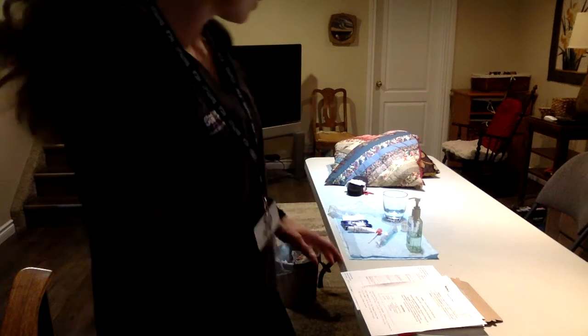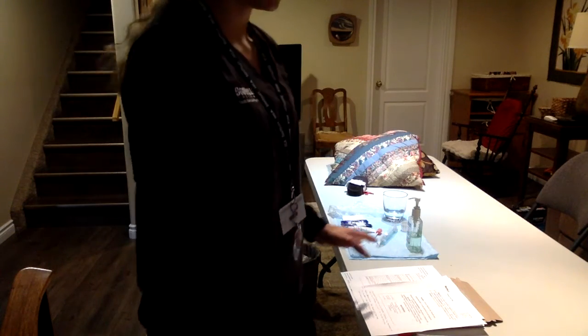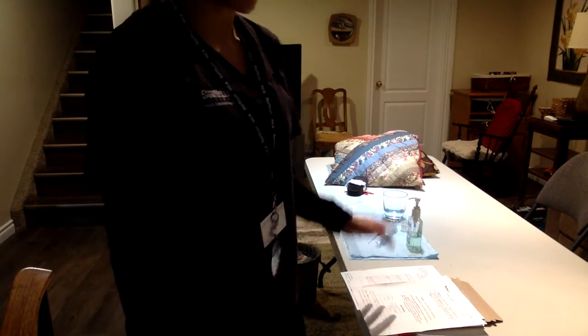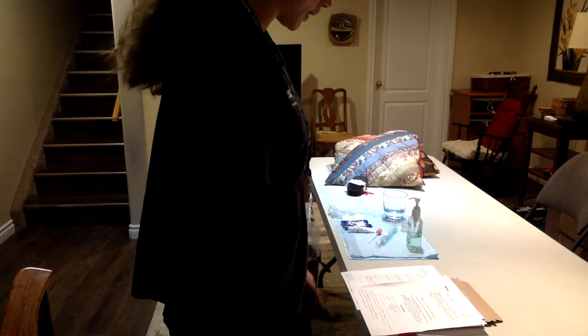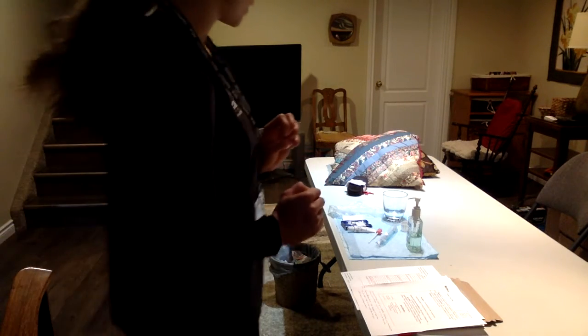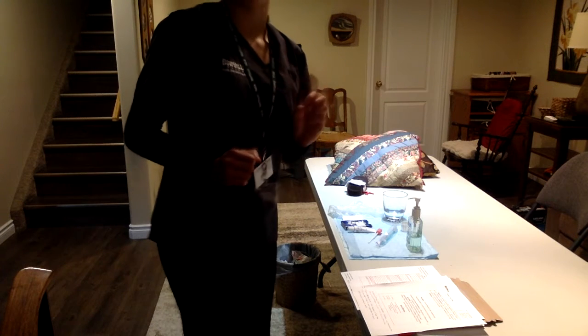I've got the right documentation, and I'm checking for allergies. So I've checked for allergies for all oral medication, and I have to follow those 9 rights also for the topical medication.